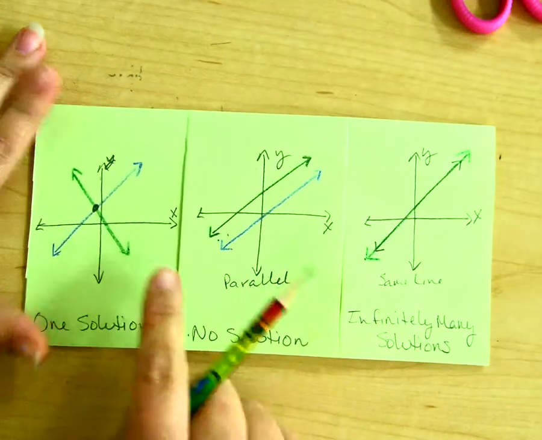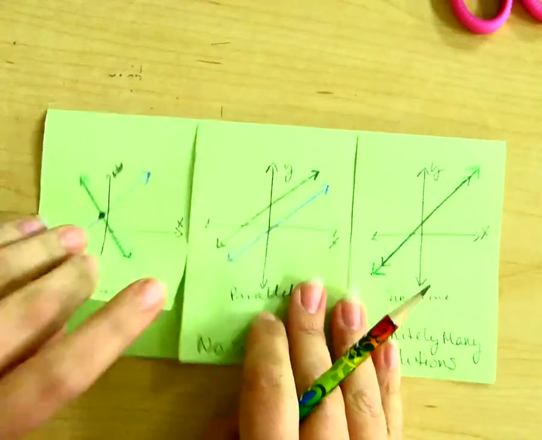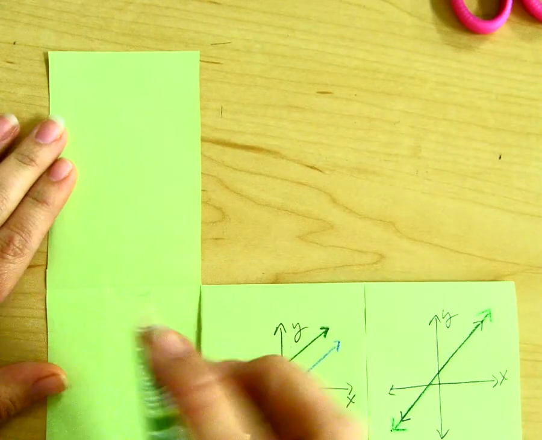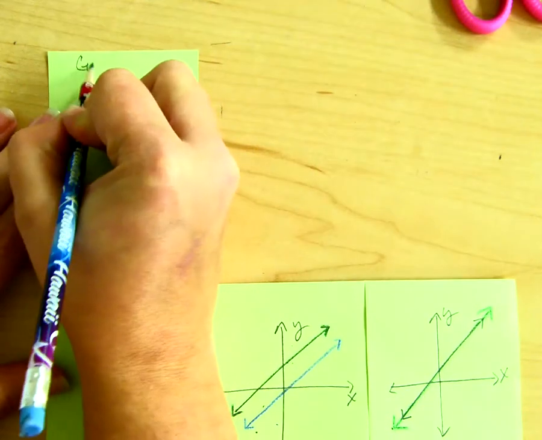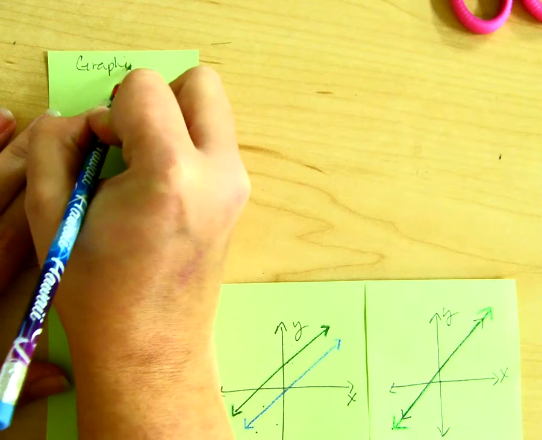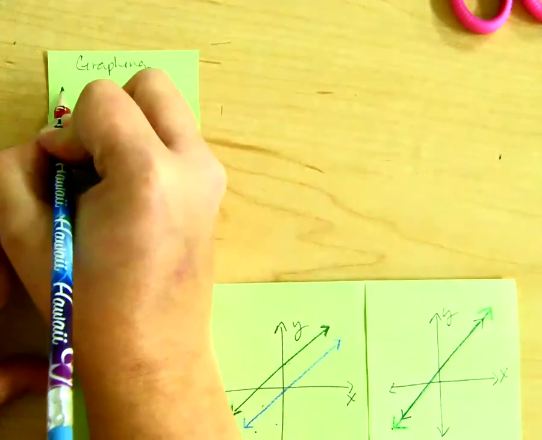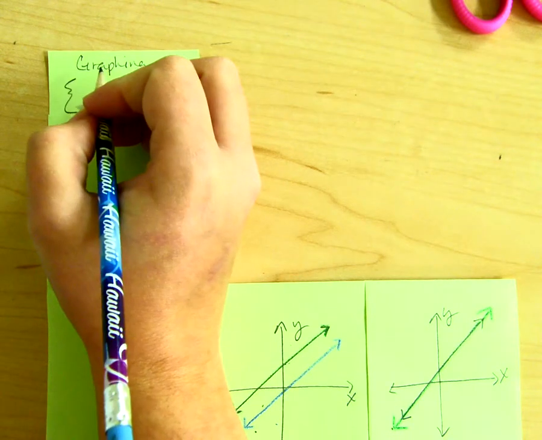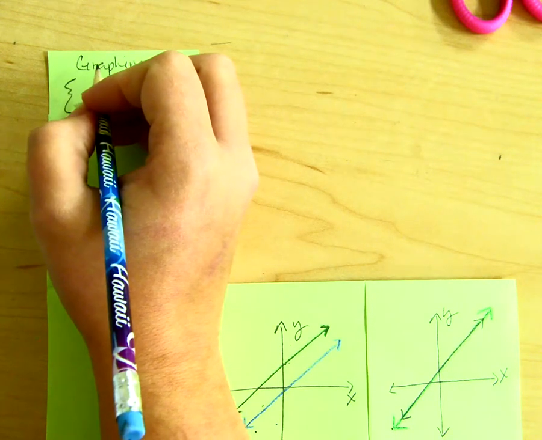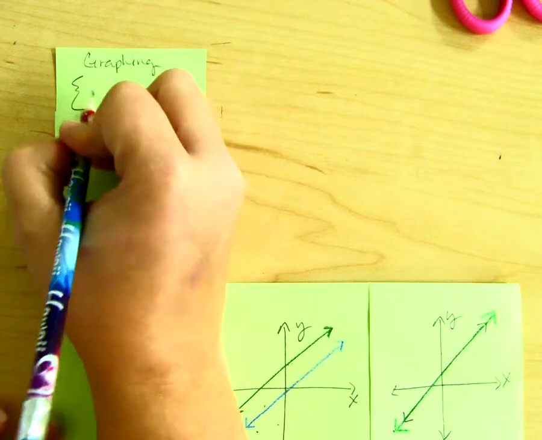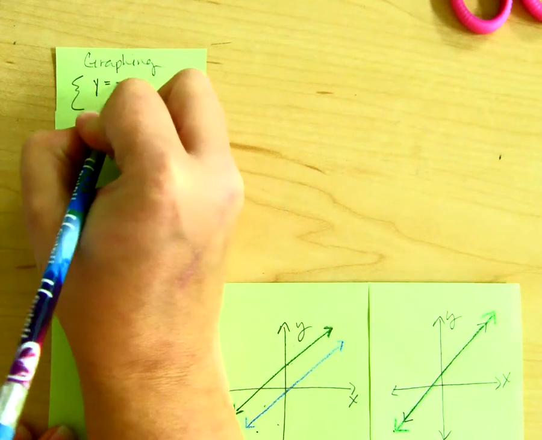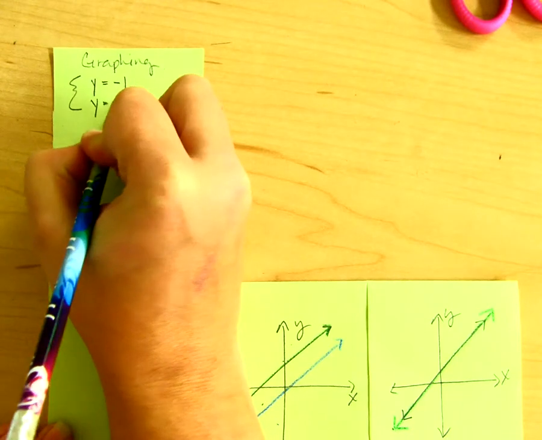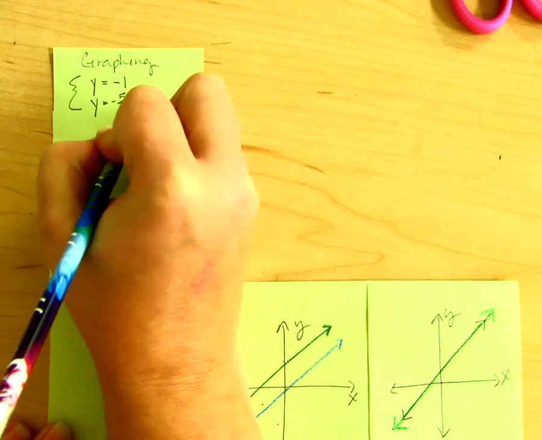So let's go back to the first one. One solution, open up the flap. We're going to solve this example by graphing. So write graphing at the top. The example that you have is the system: y equals -1 and y equals -5 halves x plus 4.